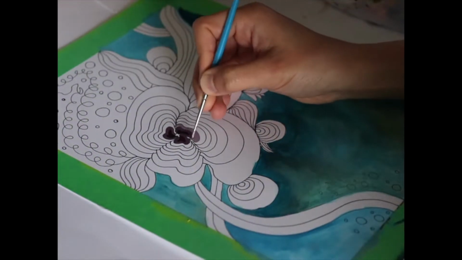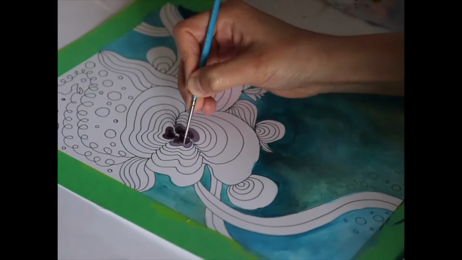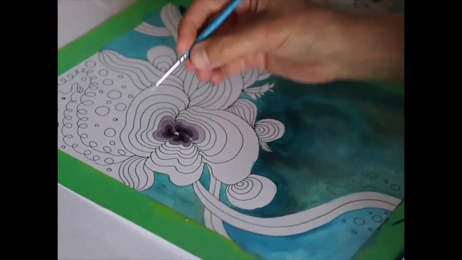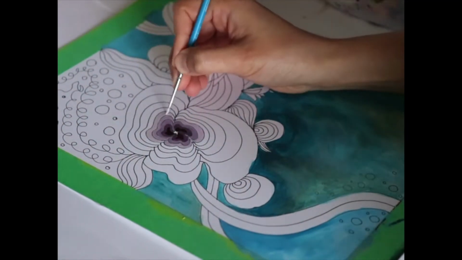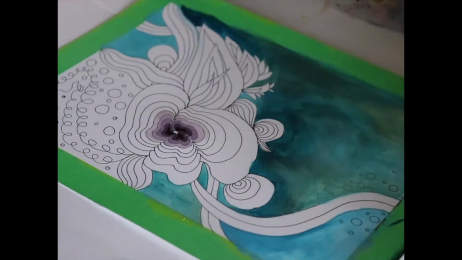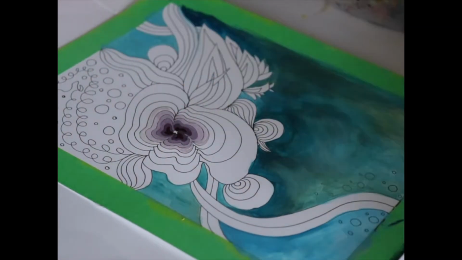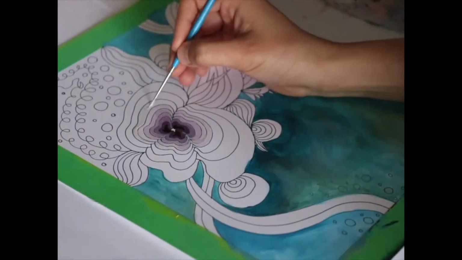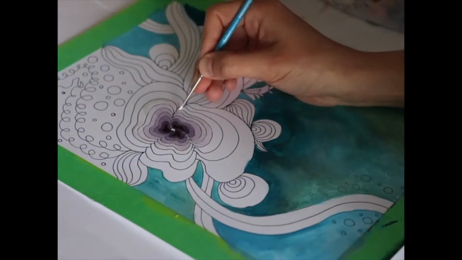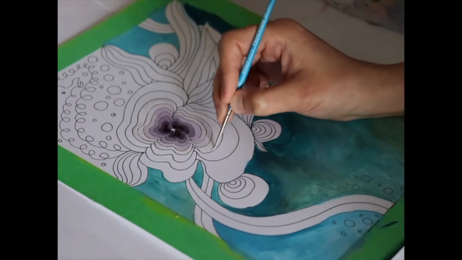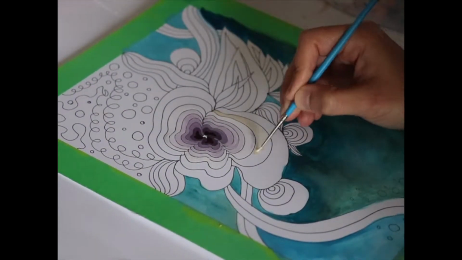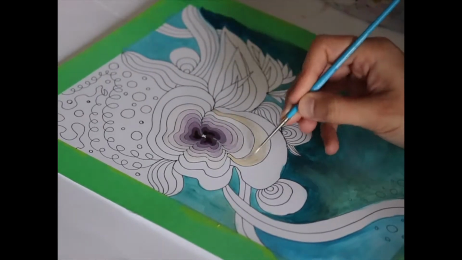So I'm going to start from the main part of this design, which is this flower looking form. And I'm starting from a very dark color, a purple that I mixed with some phthalo blue and crimson red, and I'm gradually transitioning to white, which gives a tiny bit of hypnotic effect to it, and I think it makes this work really interesting.